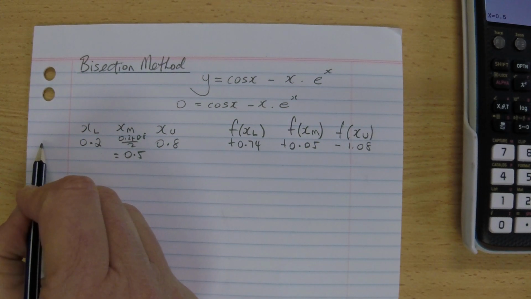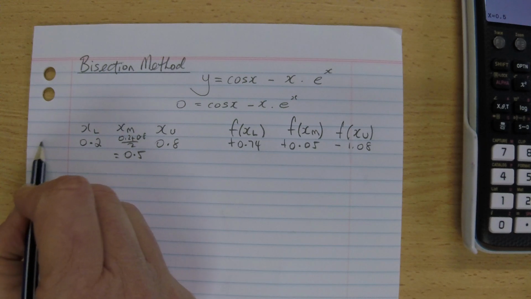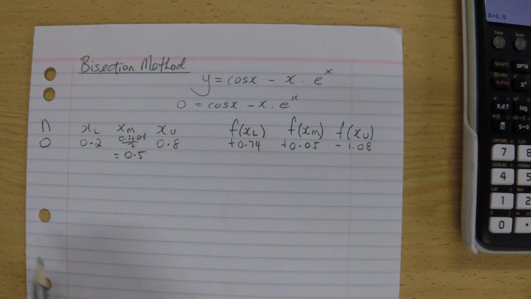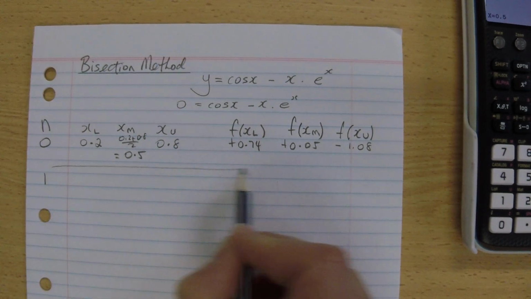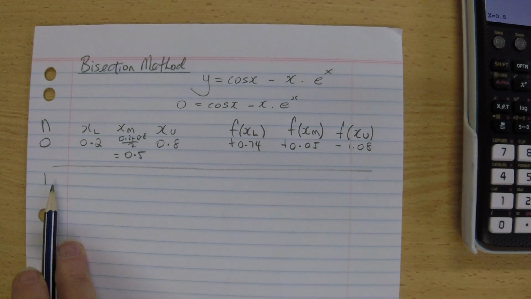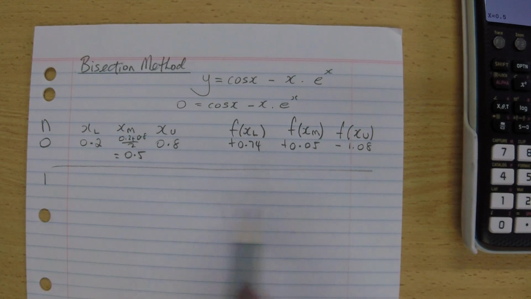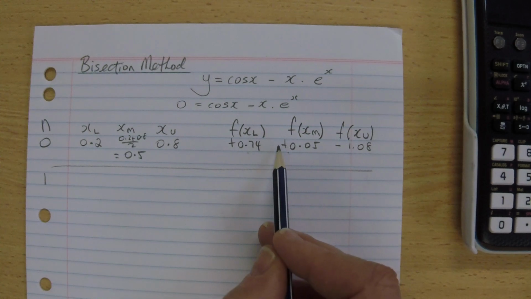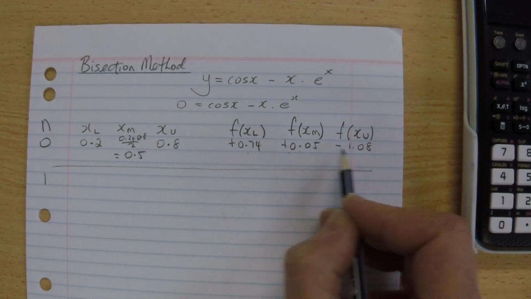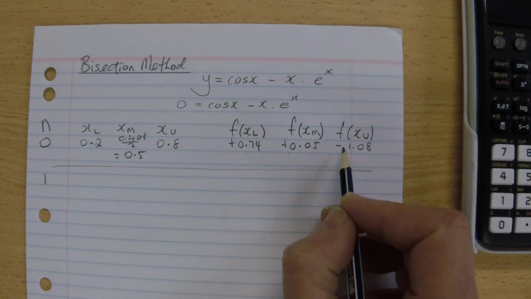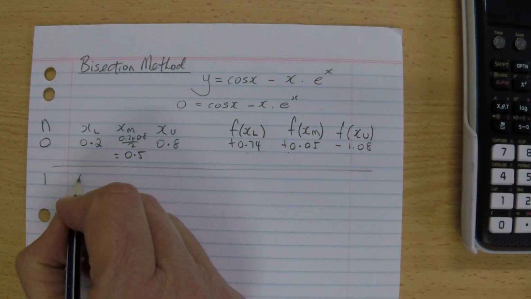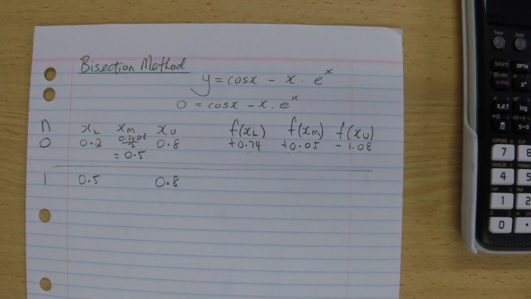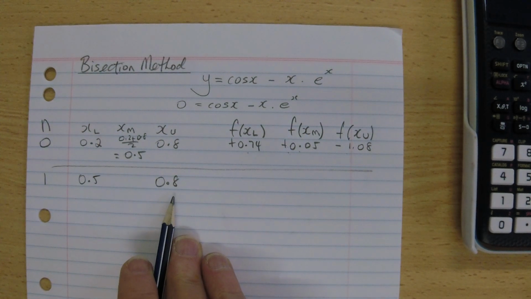Now I'll iterate this. That's my, if you like, my 0th iteration, or my initial guesses. So this will be the number of iterations. If I go to my first, so there we go, that's the first attempt. My next iteration, I will choose different lower and uppers. Now which lower and upper? I certainly wouldn't want to use these. They're both positive. That's bad. I'll use these two. Now not these two values, these two x's. So I'll put 0.5 and 0.8 as my lower and upper boundary this time.